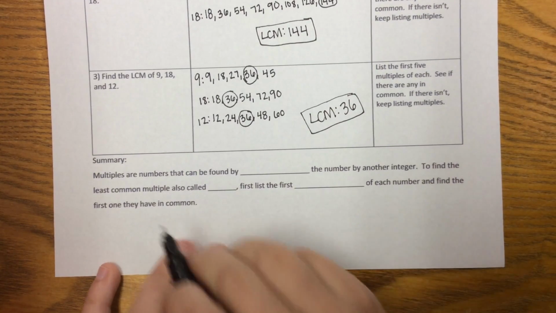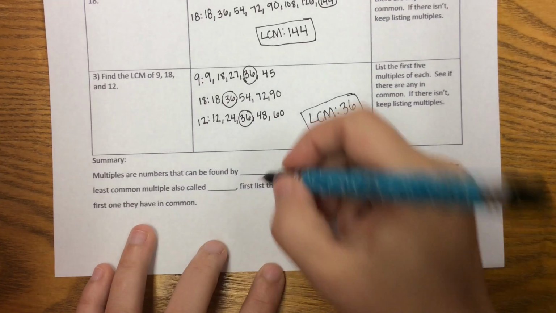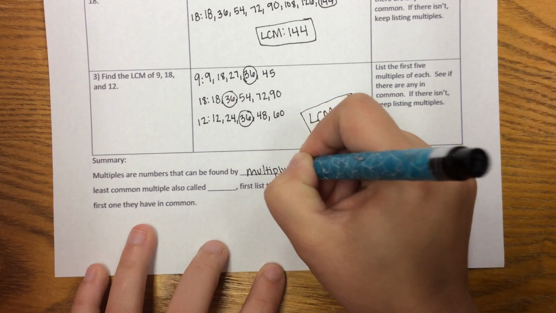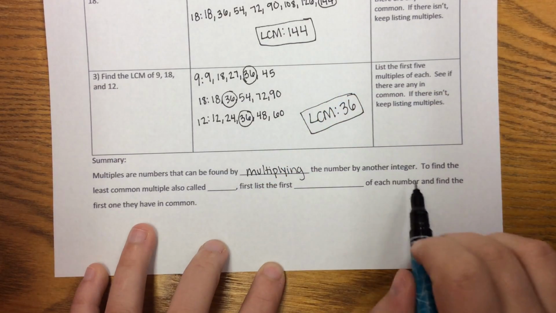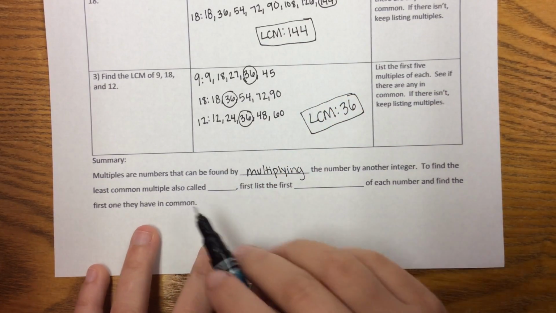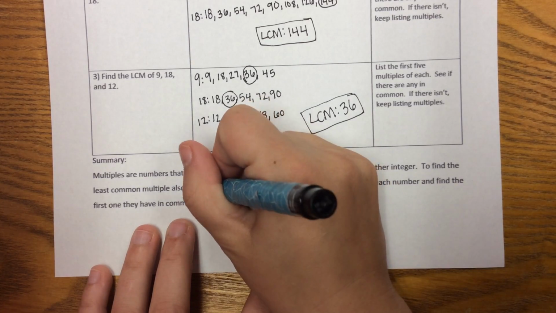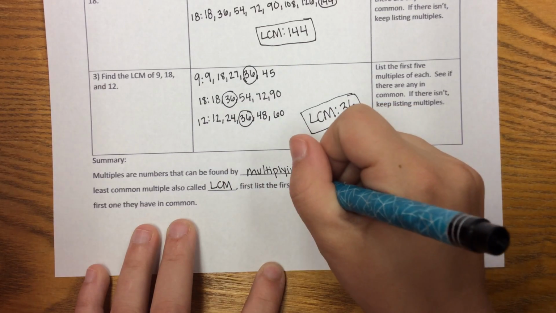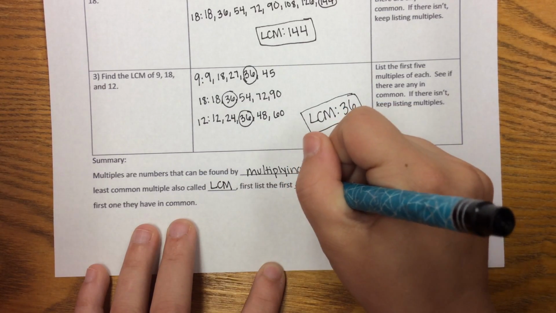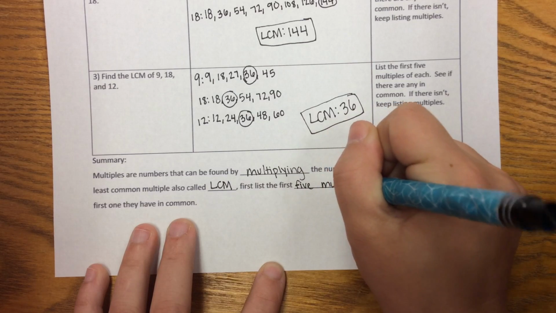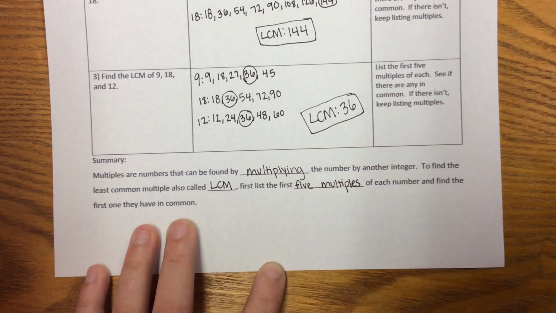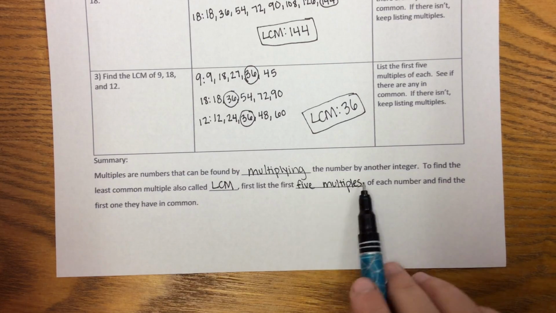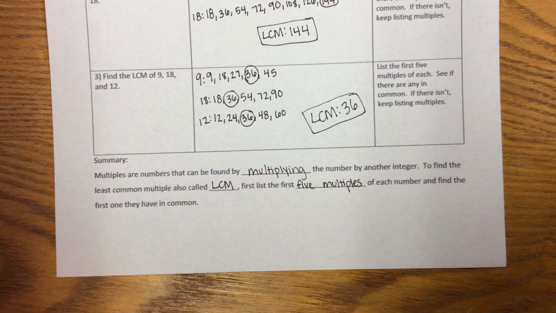Okay, so summary, multiples are numbers that can be found by multiplying the number by another integer. To find the least common multiple, also called LCM, first list the first 5 multiples of each number and find the first one they have in common. Okay, if the first 5 don't work, you're going to keep going. All right, and that is it.